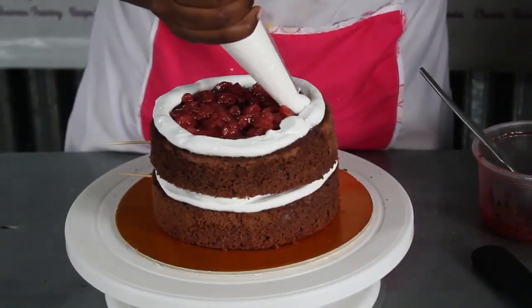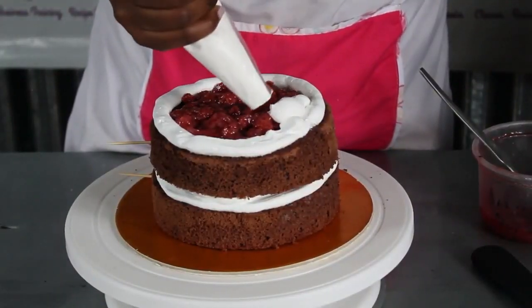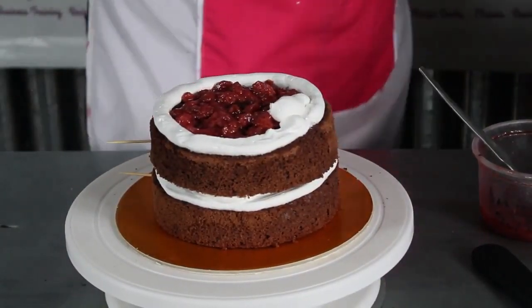However, you can use a filling in between them, like a berry filling or something like that, or your frosting, so that it adds to that moisture. But generally your butter cake should be nice and moist.